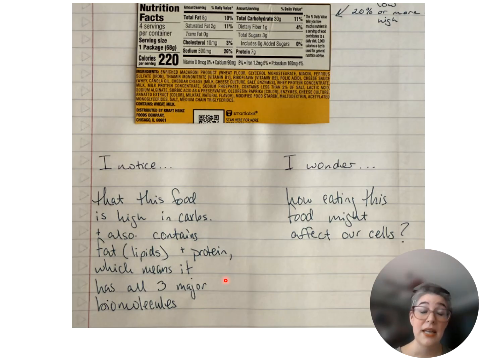Oh my gosh, this is something obvious and it's pulled directly from the information provided, the nutrition label. My question, I wonder how eating this food might affect our cells. So that's something I could ask the internet. I could ask a teacher, but it's not a question that this is necessarily able to answer. So make sure you have your I notice and I wonder done.